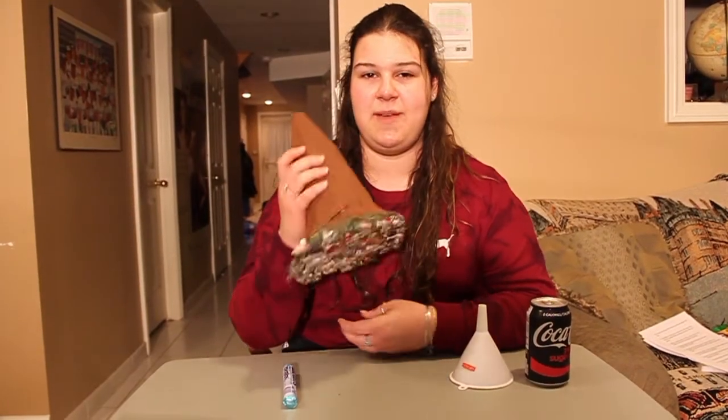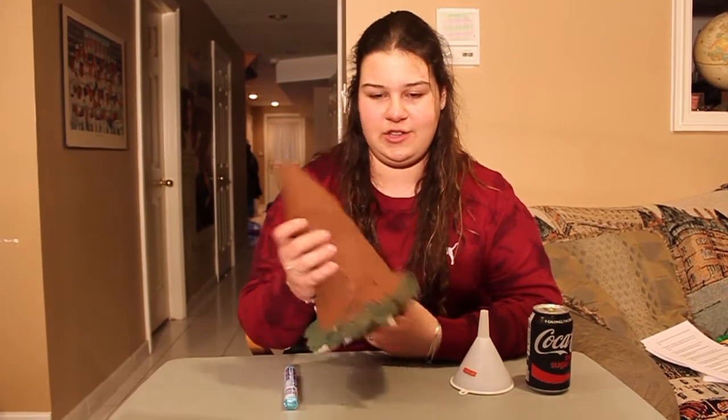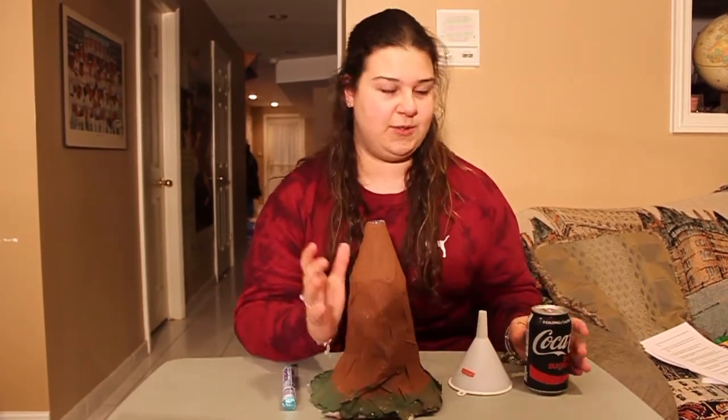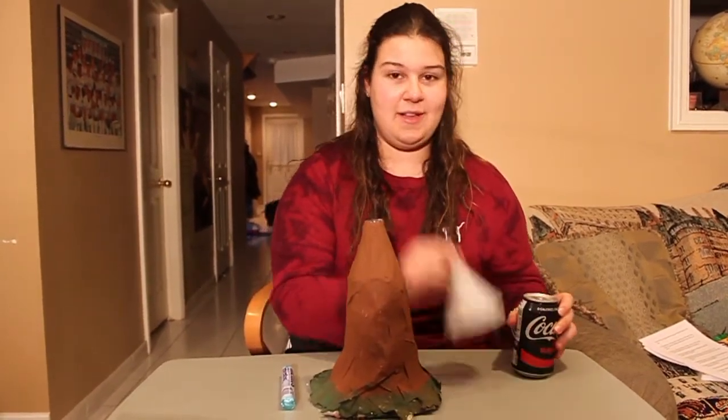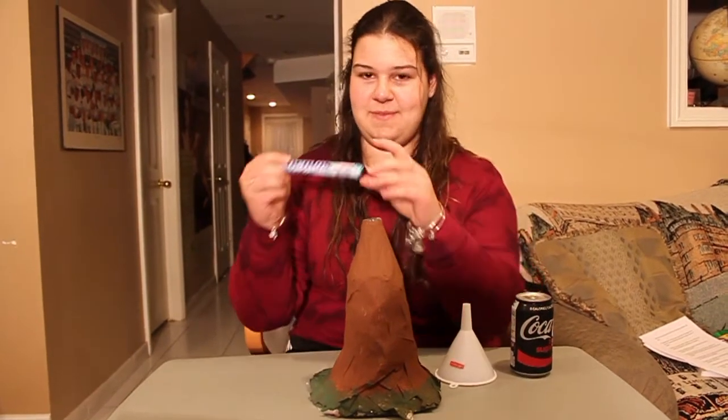We made another paper mache volcano using an empty 591 milliliter bottle of Coke. Or you could just use an empty bottle. And you're also going to want to get a can of Coke, a funnel, and a pack of mint Mentos.